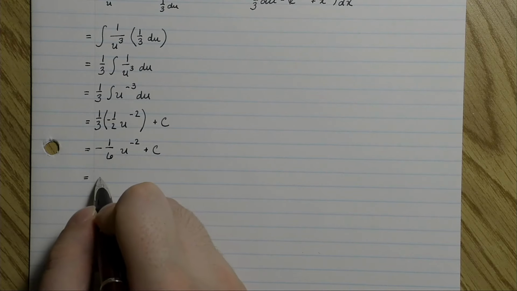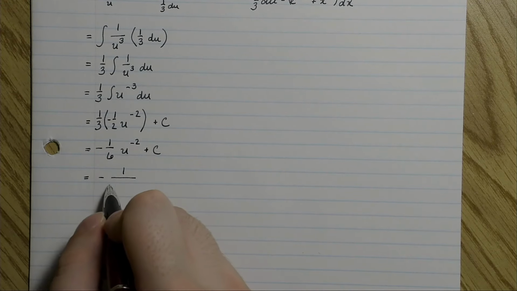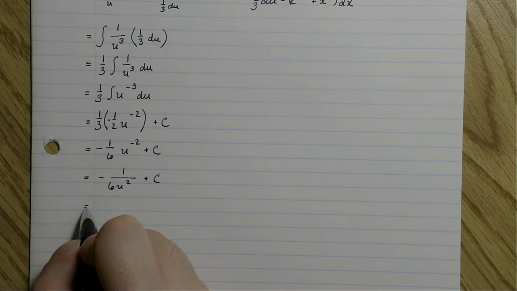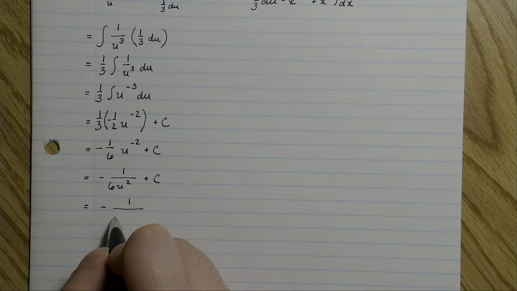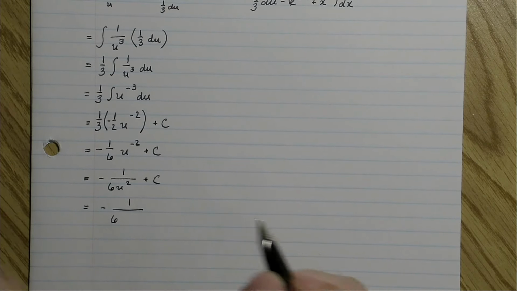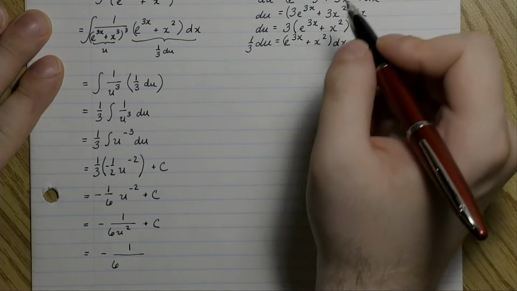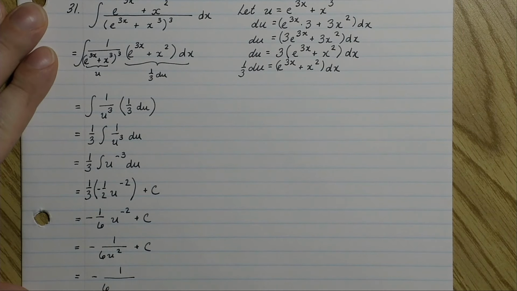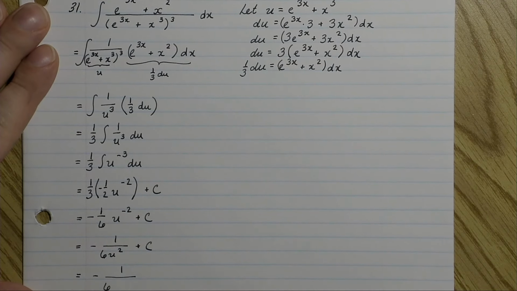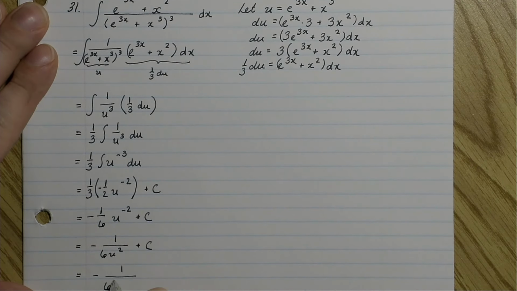I don't know why I didn't put it into the denominator immediately, but here it is. Oh, and then I need to substitute in what I had originally for u. Can I fit that all on the screen? Oh, kind of. Barely.